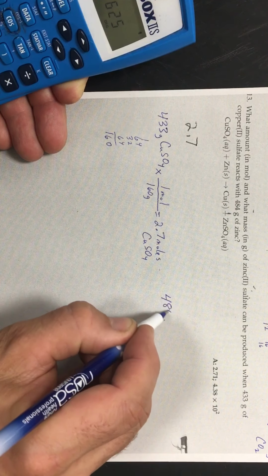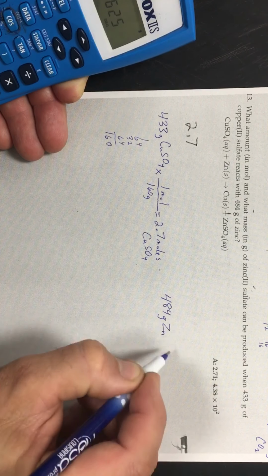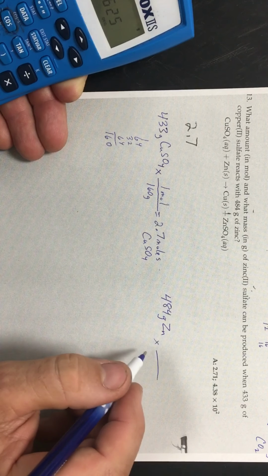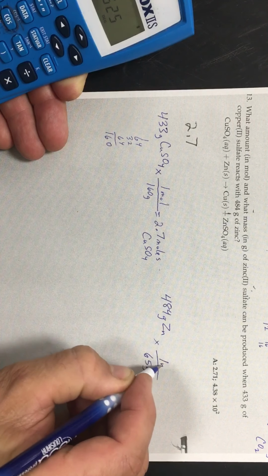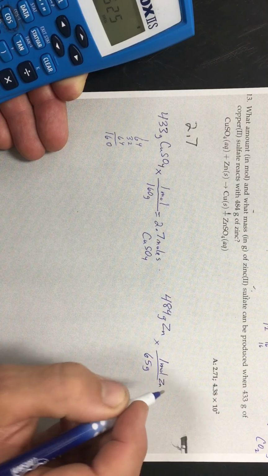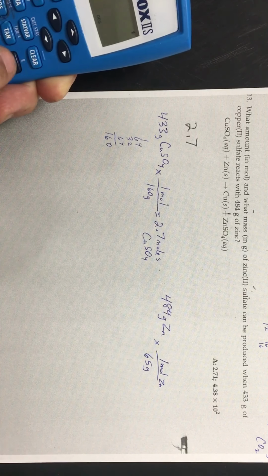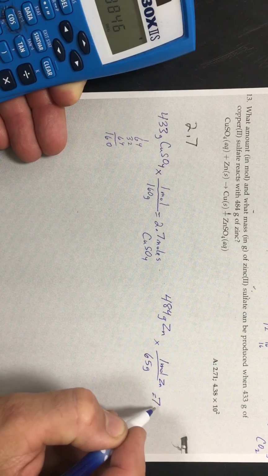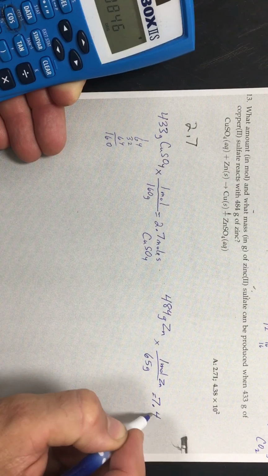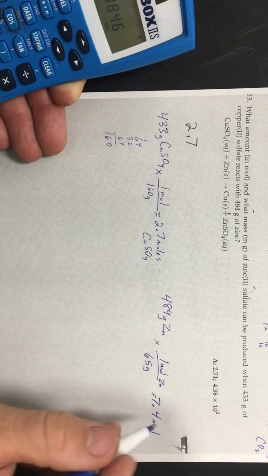So 484 grams of zinc. Zinc is 65. So we could say 65 grams per 1 mole of zinc. So 484 divided by 65, we're talking about 7.4 moles of zinc.